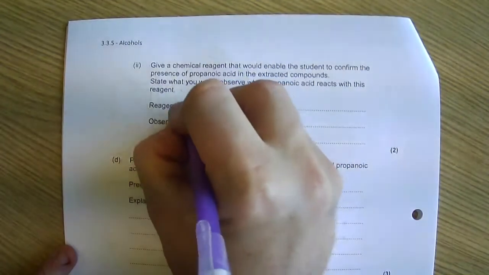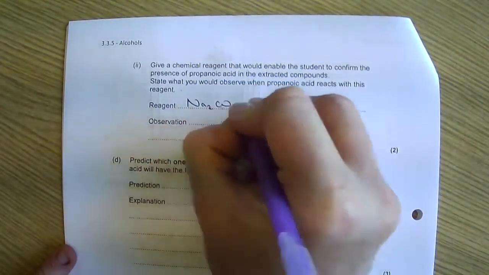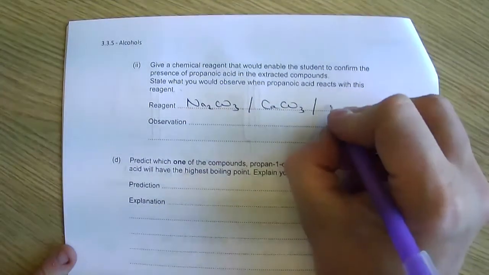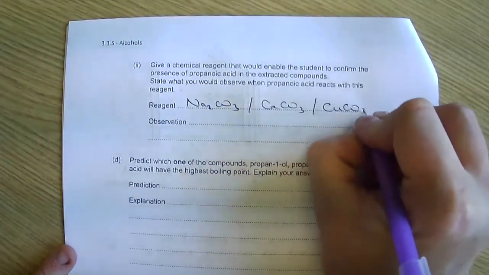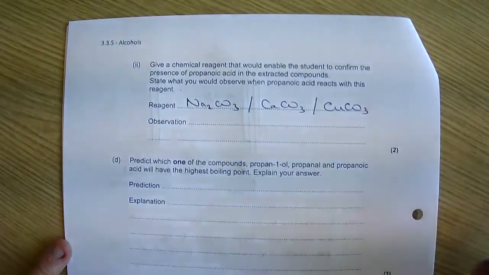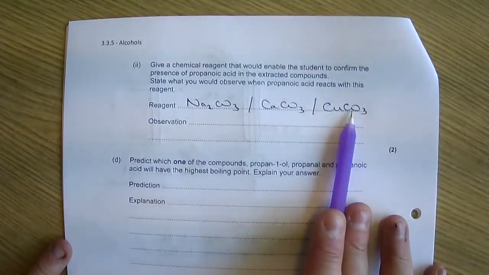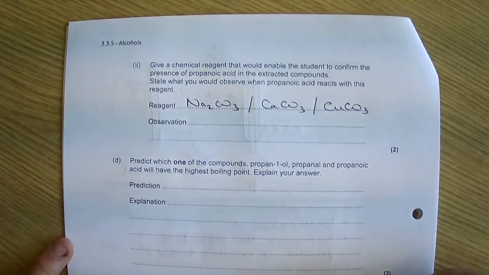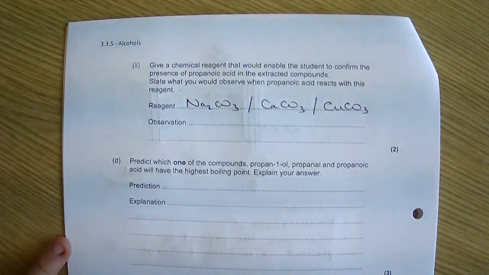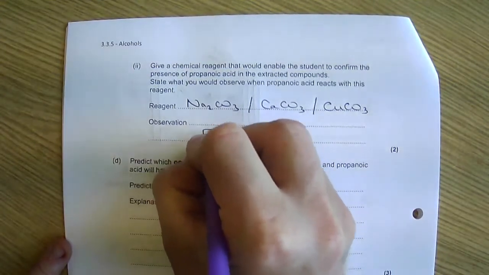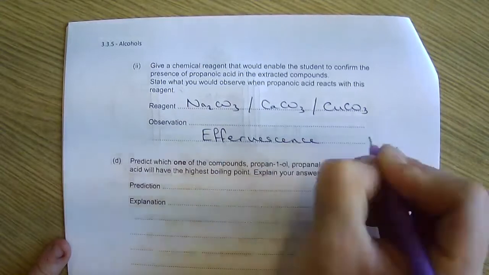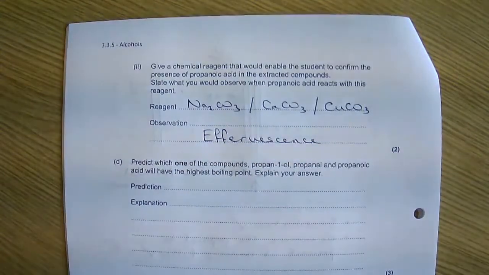So we could use sodium carbonate. We could use calcium carbonate. If it wants to be a bit random, you could use copper carbonate. It doesn't matter which one you use as long as you name a carbonate. The observation, if you add a carbonate and we've got a carboxylic acid there, you will get fizzing, but we don't write fizzing, we write effervescence, which means bubbles of carbon dioxide released.